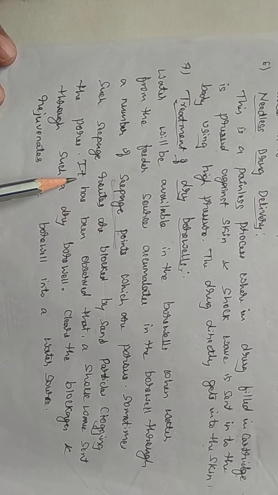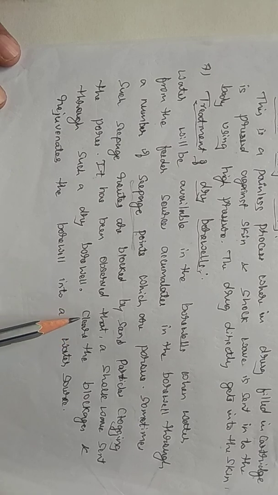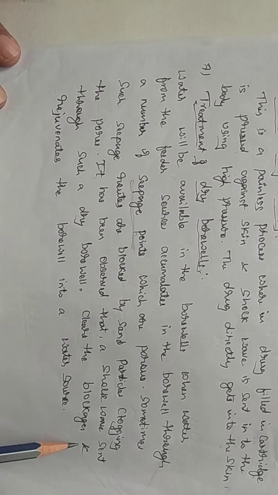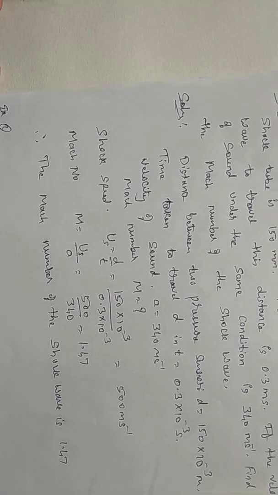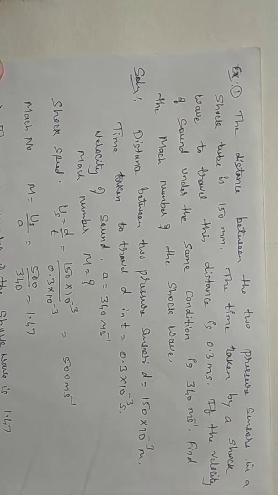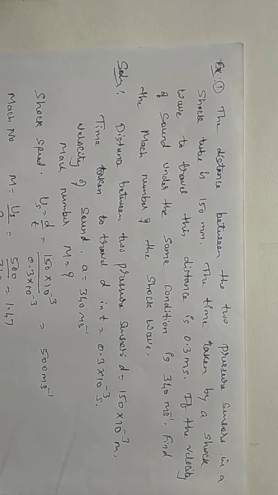If we use shock waves of very high strength, the blockages are cleared, the borewell is regenerated, and once again there is a free flow of water. This is how it is used for the treatment of dry borewells. So this is the theoretical part associated with shock waves. Many more biological and industrial applications are there, a few of which we have listed here. Next we will solve one numerical, and with this we will wind up this module.